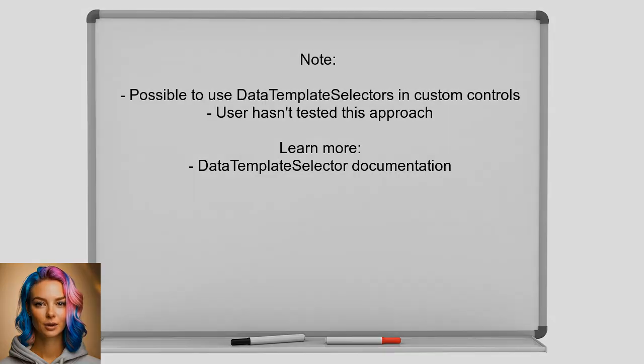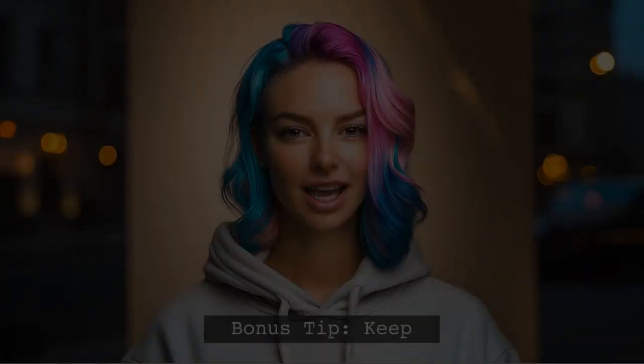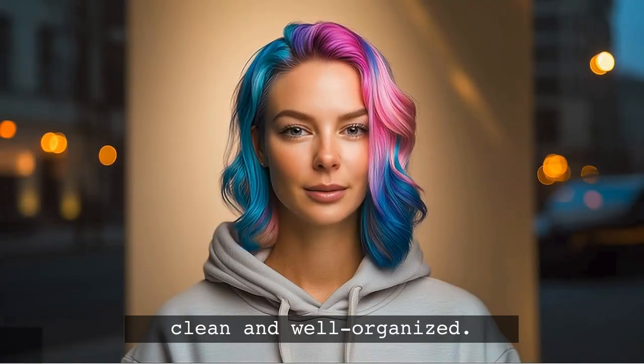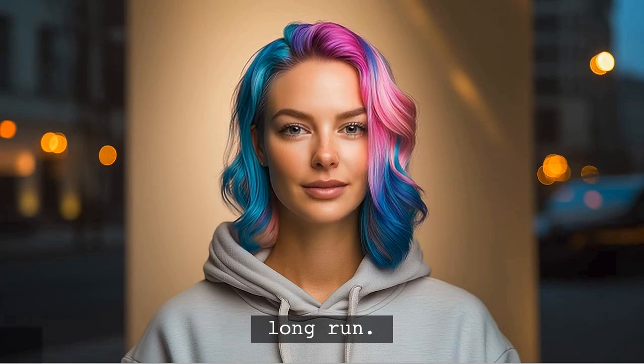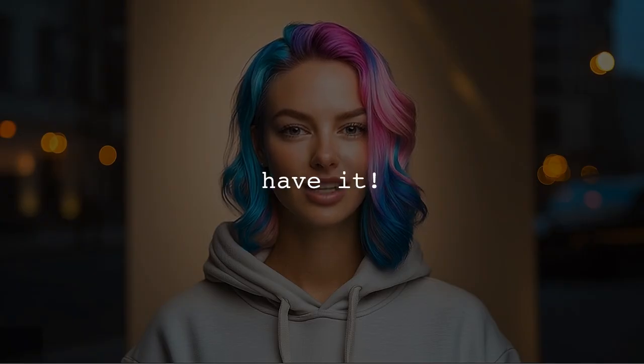Here's that bonus tip I promised. Always keep your data template selector logic clean and well organized. This will save you time and headaches in the long run.